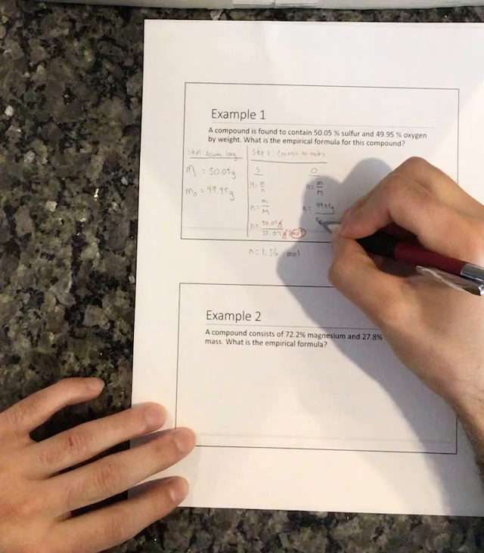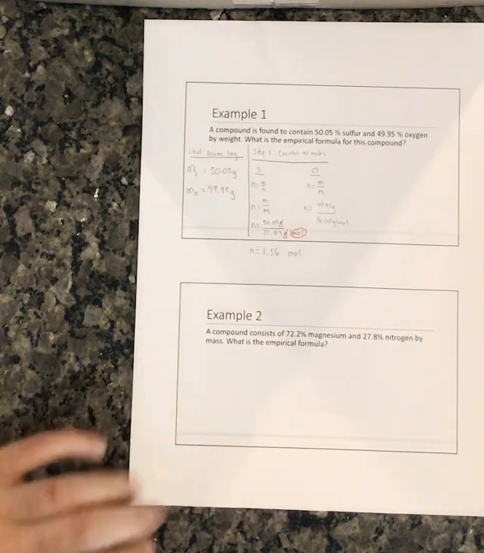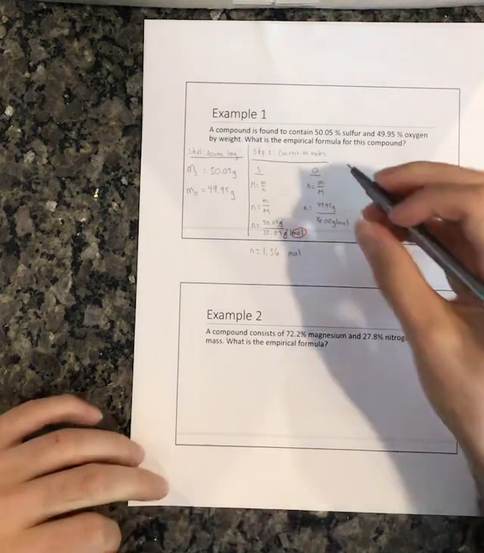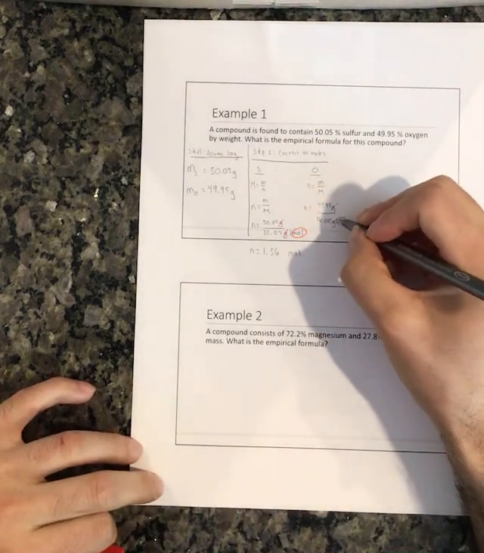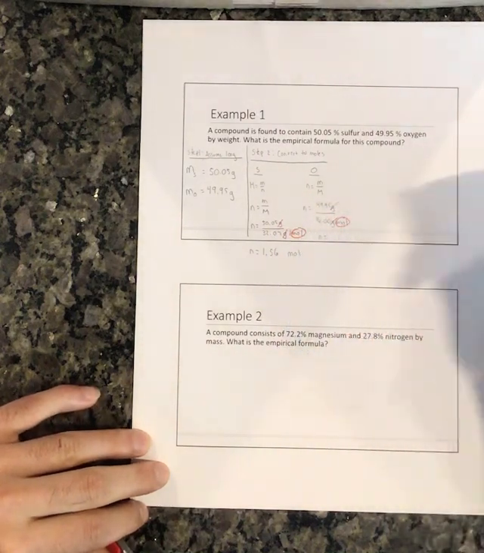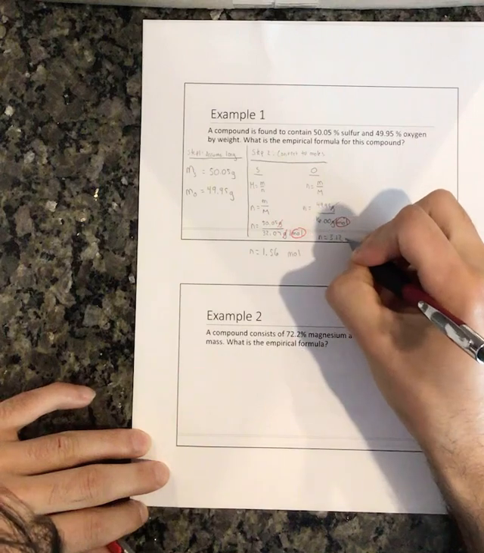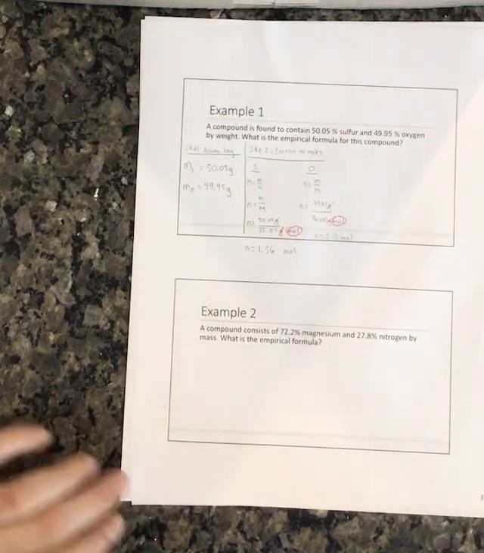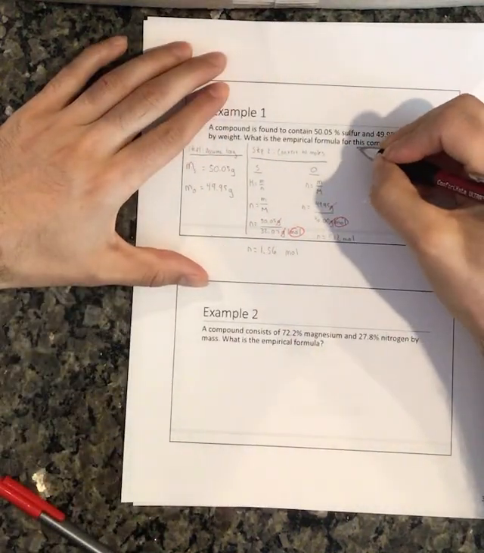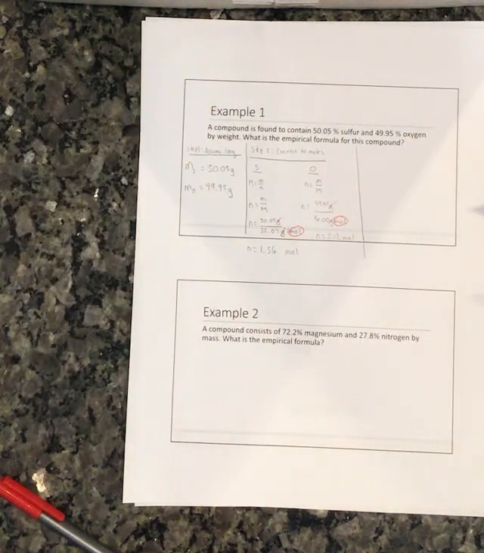Molar mass of oxygen is 16.00 grams per mole. Once again, grams cancel out, grams cancel out. You're left with moles here. And the moles that we get are 3.12 moles. So that's step 2. Okay, nice and easy. We're just converting to moles.